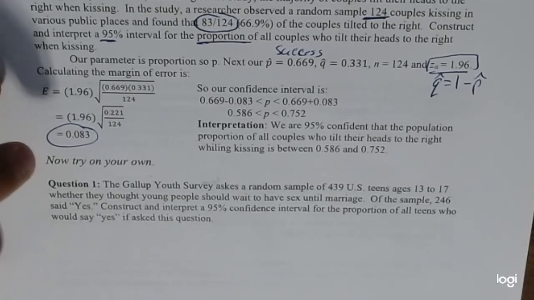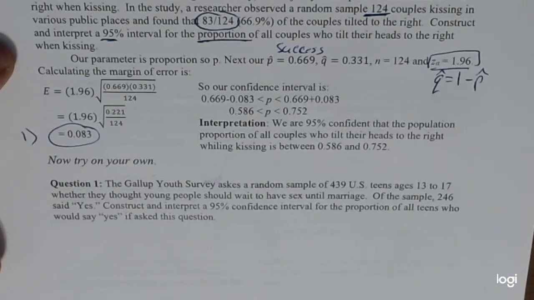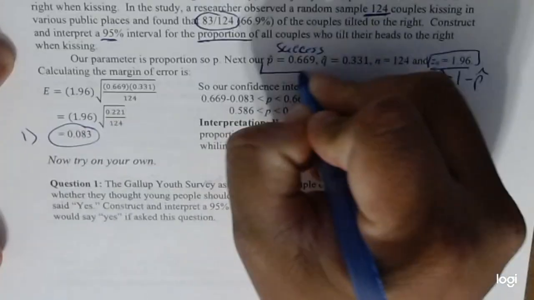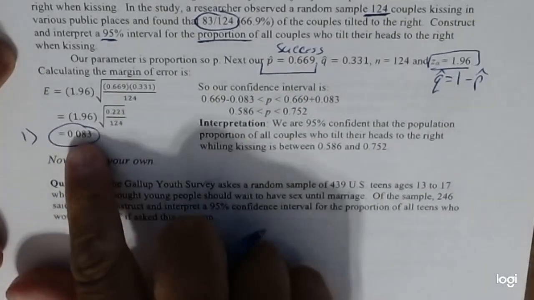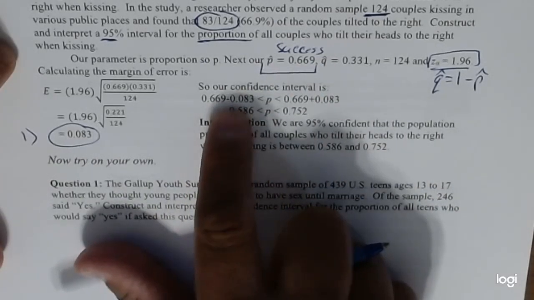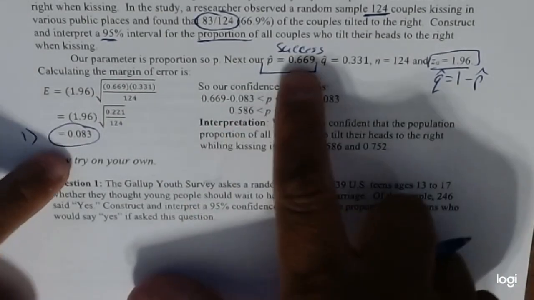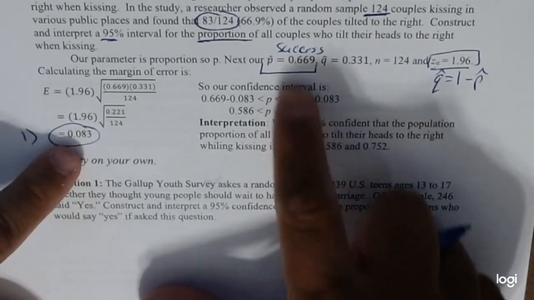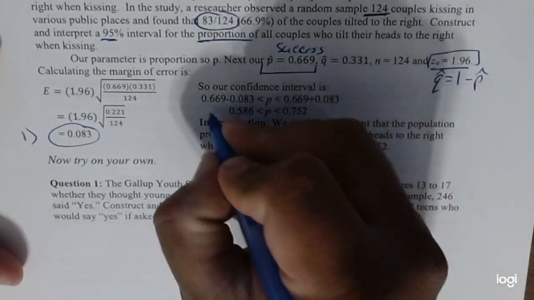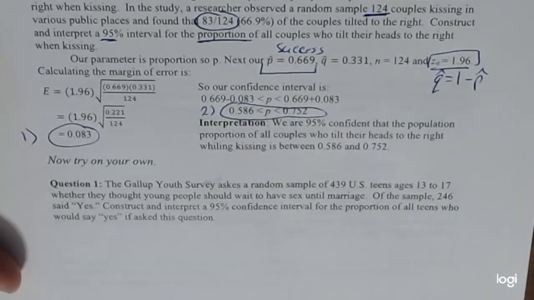Now that is our margin of error. So that is step one, finding the margin of error. Now the next step is we're going to add and subtract it to p hat. So remember, here was p hat. We're going to add this number to this number and then subtract that number from here. So notice that's what we did here. Oh, actually I did the opposite direction. No, that's right. So subtract it and then add it. So you literally add and subtract these two numbers. And that's step two. That is the goal of this entire question, finding these two numbers. So it's 0.586 and 0.752.